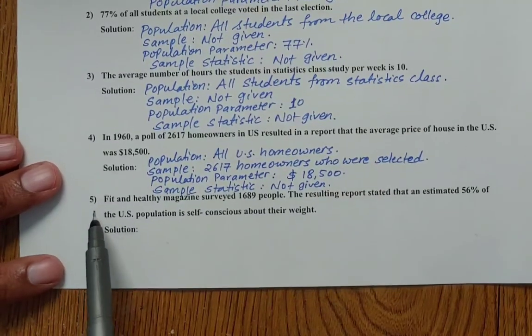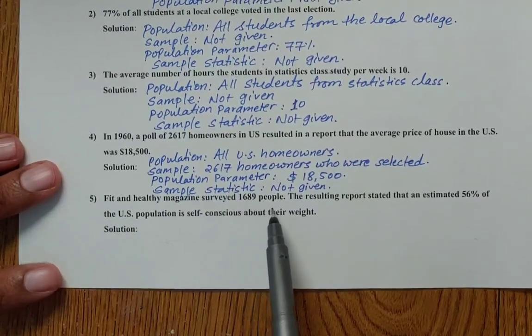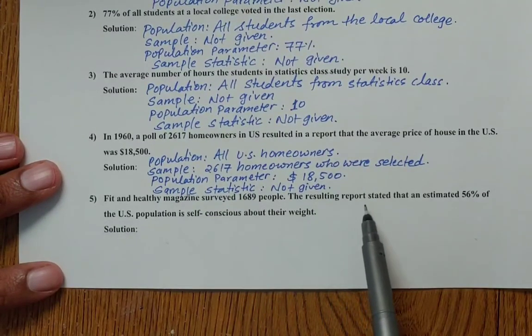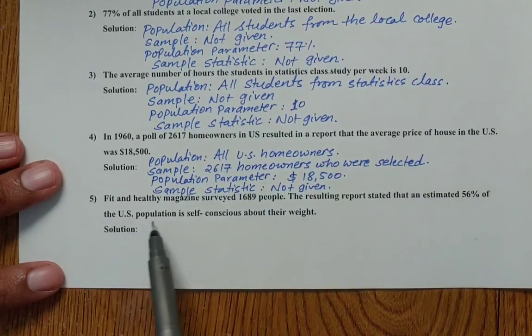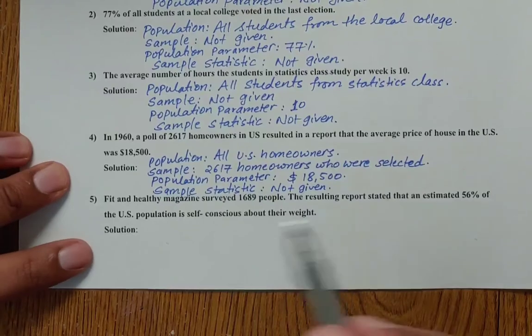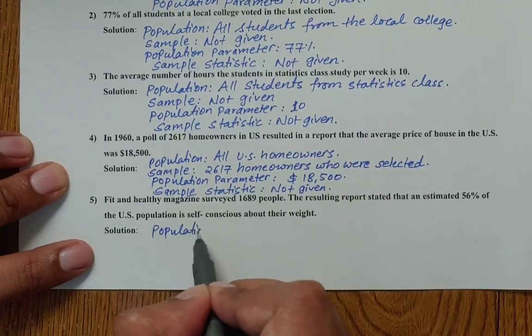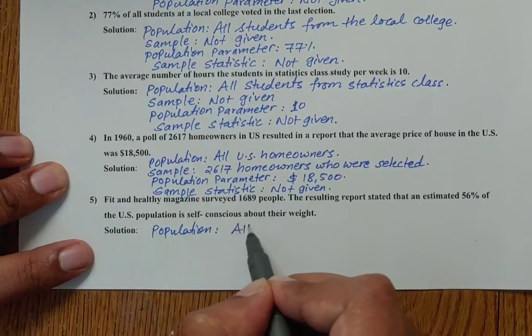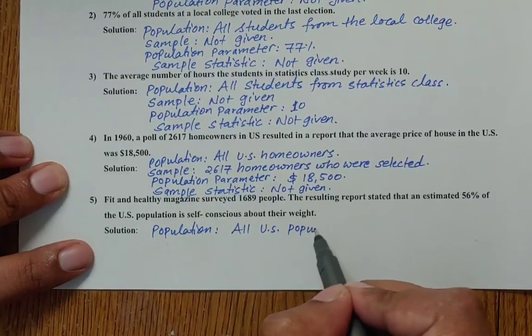Number 5: Fit and Healthy magazine surveyed 1689 people. The resulting report stated that an estimated 56% of the US population is self-conscious about their weight. The population is all the US population.